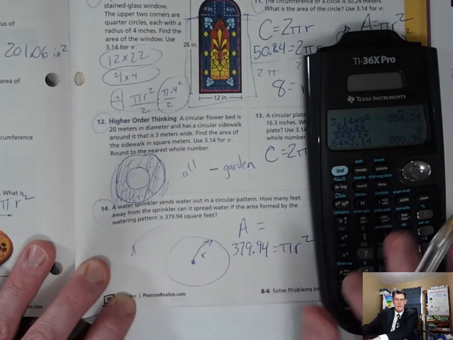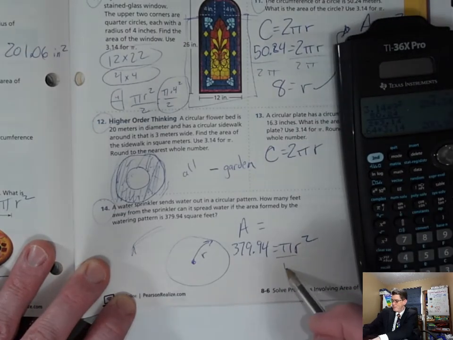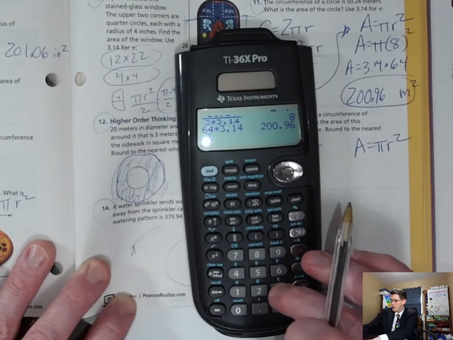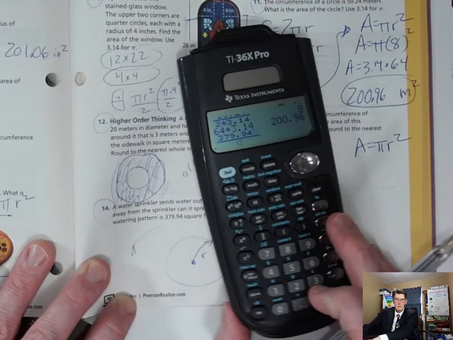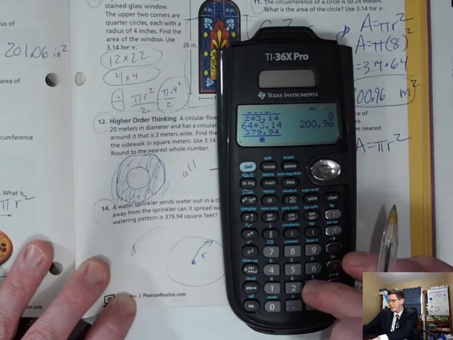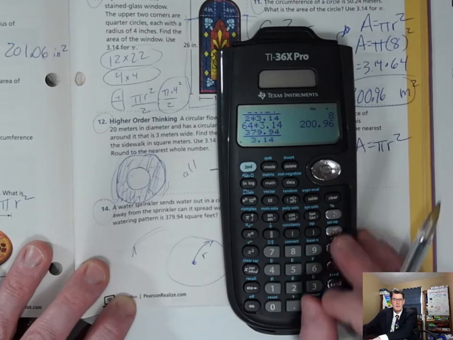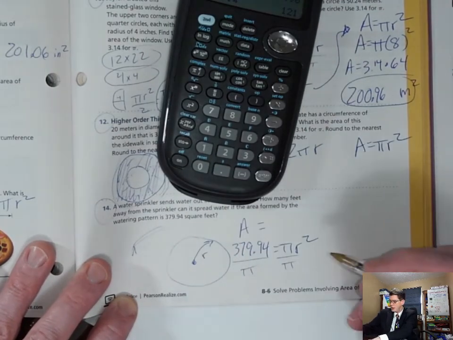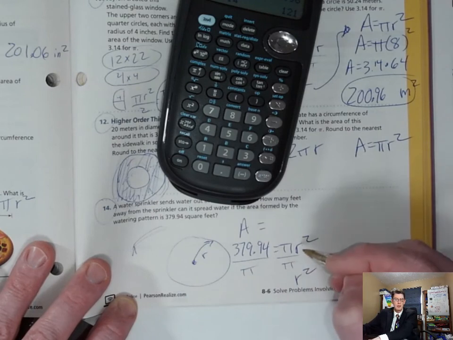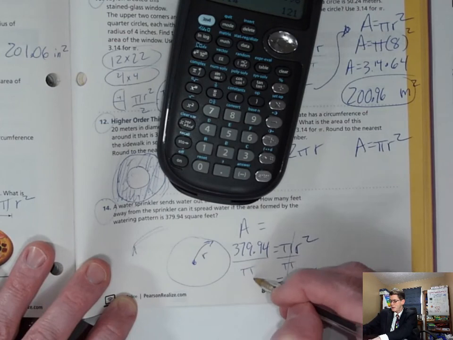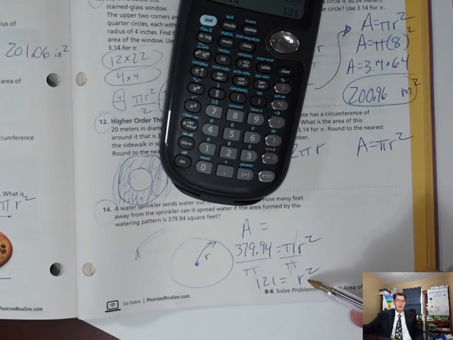So 379.94 divided by pi, with no instructions. I'm kind of guessing 3.14, but that's what they want. And I get 121. So r squared, all on its own here, this has been reduced to 1. R squared is 121. So how do you find out what r is?